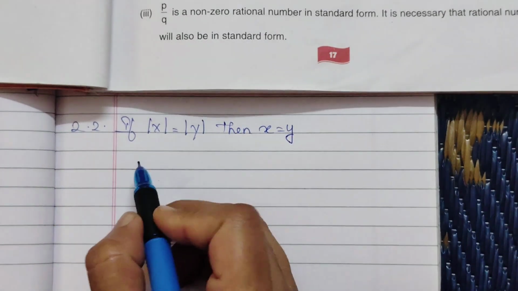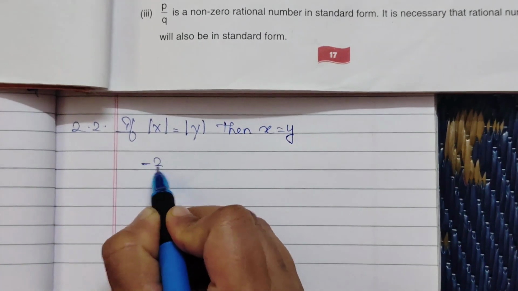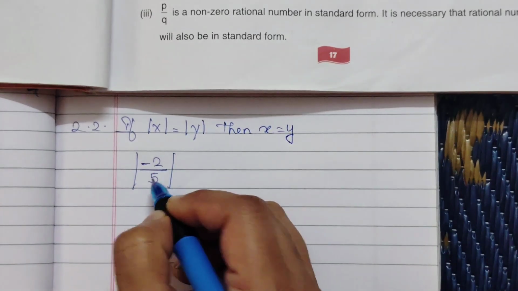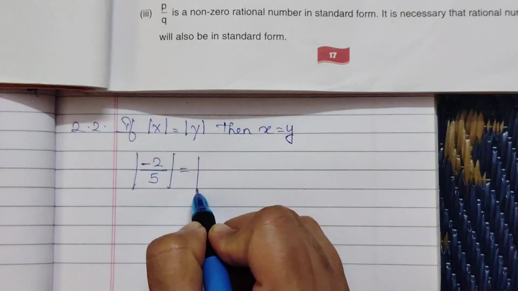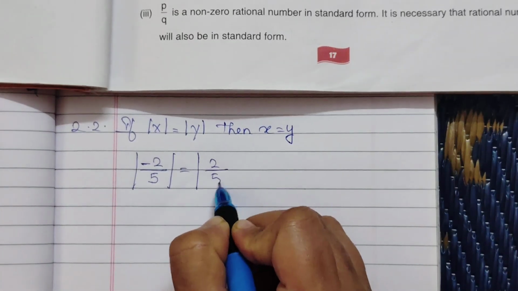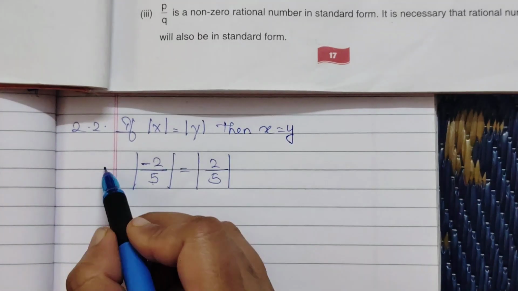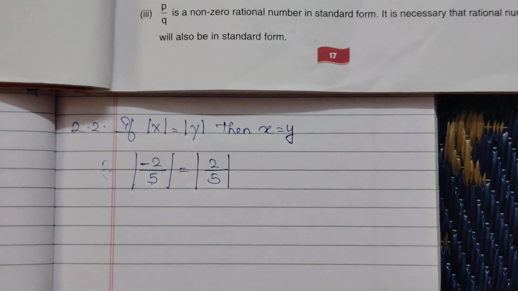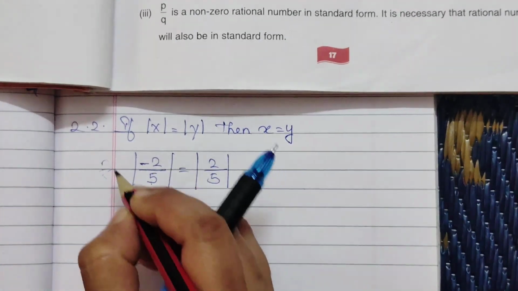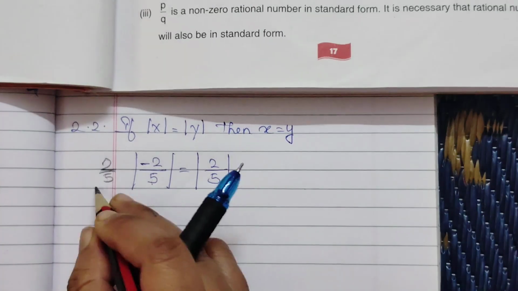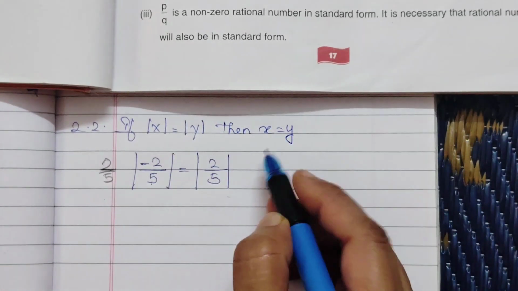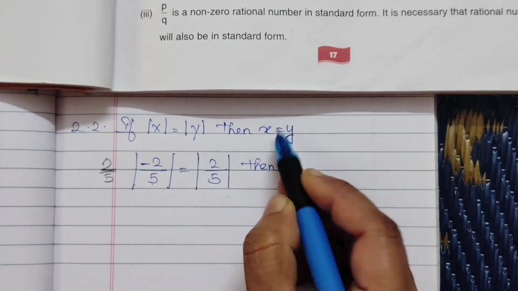With an example, we will see: if I put minus 2/5 in the absolute value, it is equal to what? Here I will put 2/5, because the absolute value of minus 2/5 will become 2/5. So that is equal to this, right? According to the question.